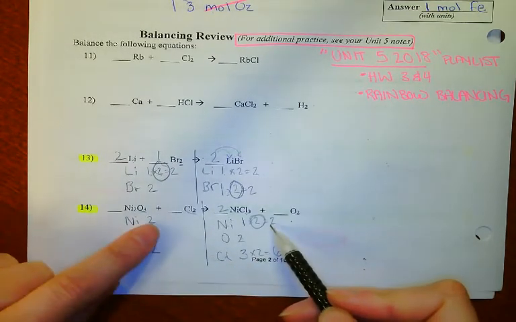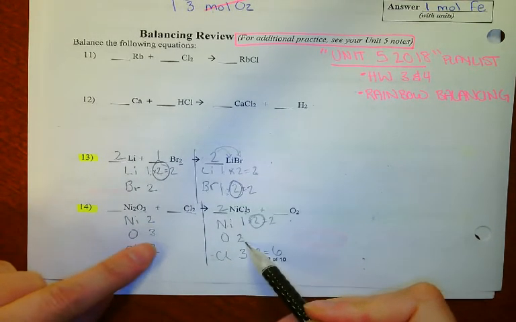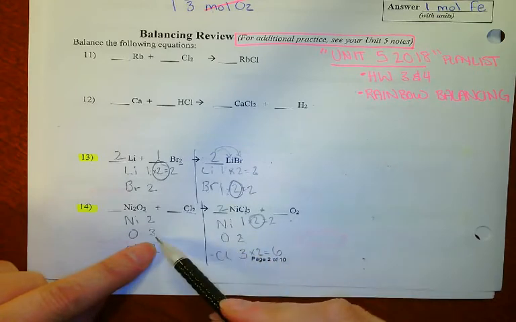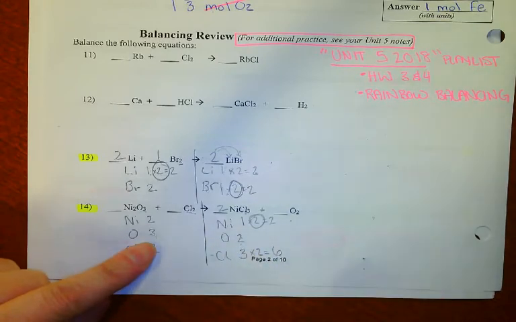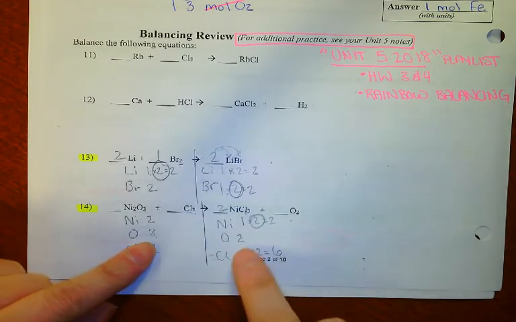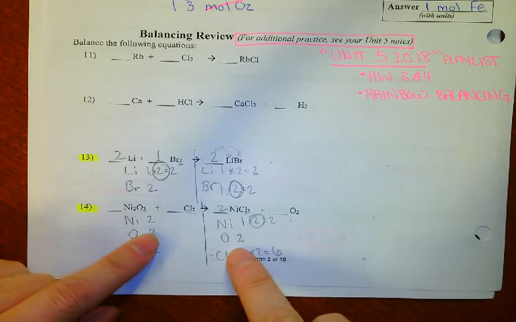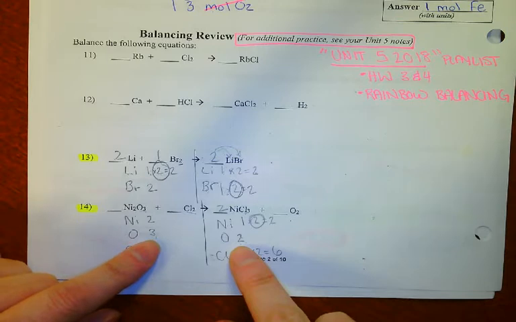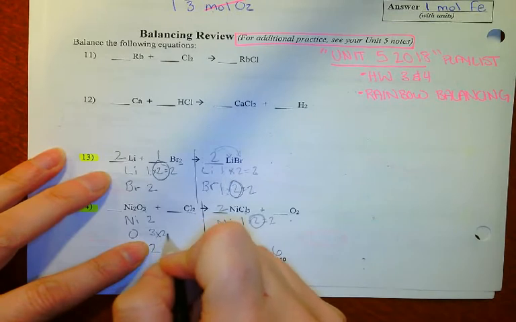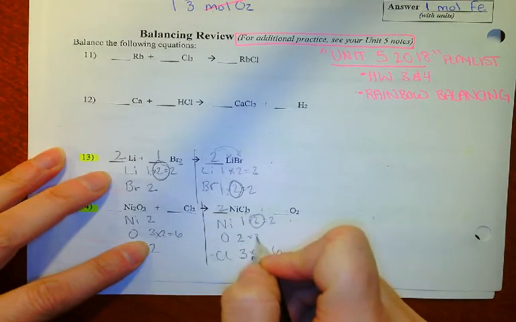So top is balanced. I work my way down, and I say oxygen 3, O is 2. So some people have done the 1.5. That's worked for them. But for me, whenever I see this, I multiply them together. I can't turn a 2 into a 3 or a 3 into a 2. So we need to make these both 6. So I'm going to multiply this one by 2 and this one by 3.